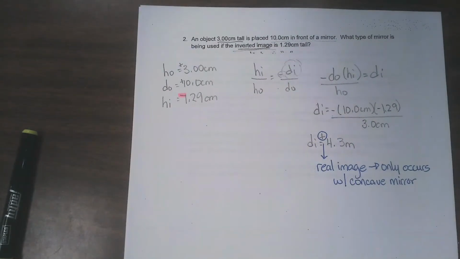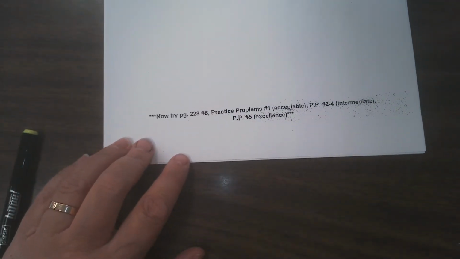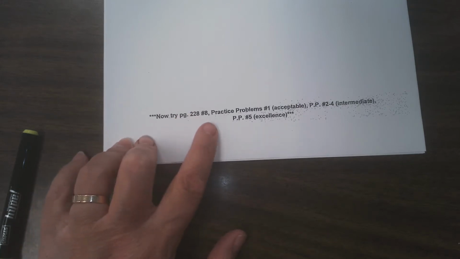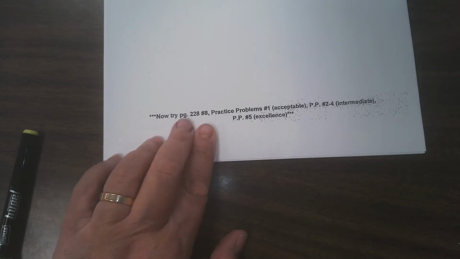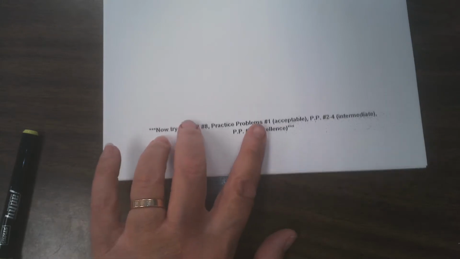Okay, so stop here. Go through and try these practice problems, or not the practice problems. I want you to try page 228, number 8. Once you do that, then I want you to go through the practice problems. I'm going to go through and do the practice problems, especially because number 5 is an excellence, and I want you to be able to understand the math behind it. All right, so pause it here, but this is the part that you need to do right now.